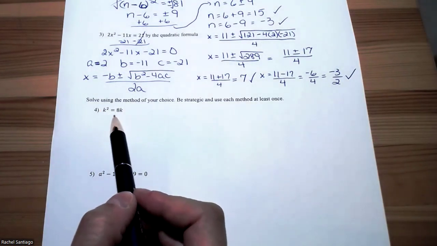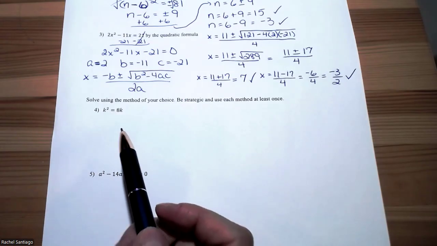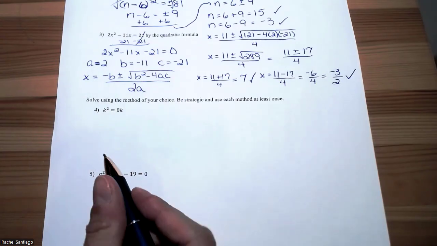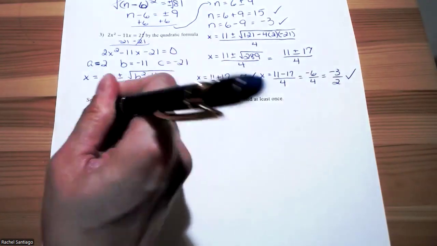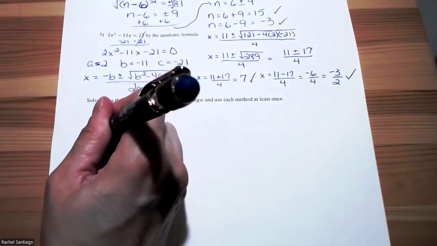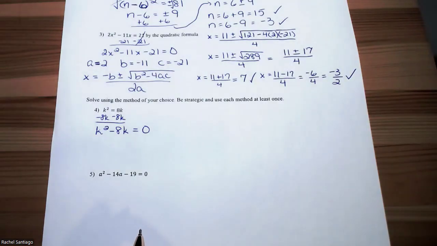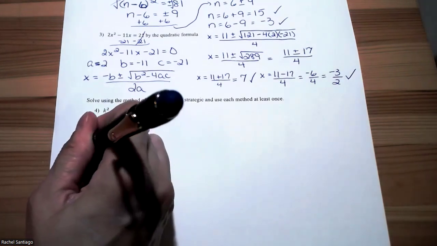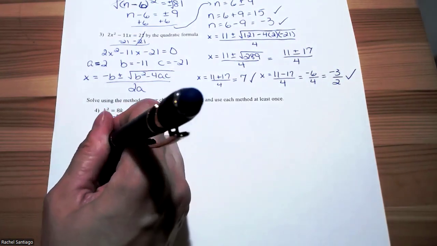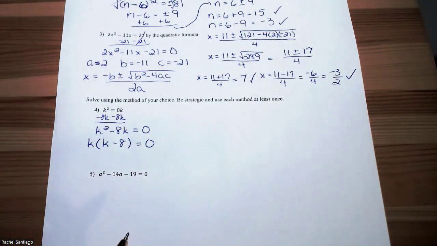Okay, when I look at something like this, immediately I'm thinking, let's set this equal to 0. We should always think standard form. So I'm going to subtract 8k and bring that to the left. That means I have k squared minus 8k is equal to 0. The next thing I'm going to do is say, well, I can factor out a k. So let's start there. Bring k out, that leaves me with k minus 8 is equal to 0. And then I can actually solve this.